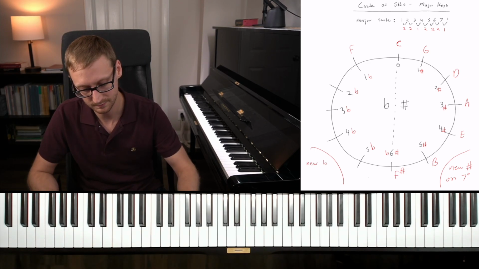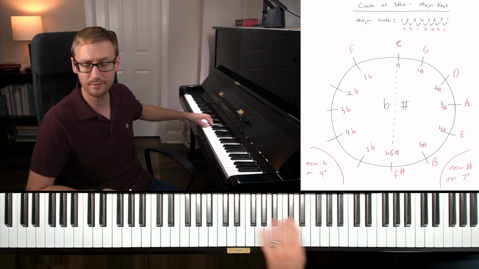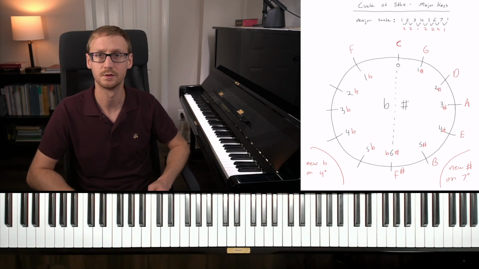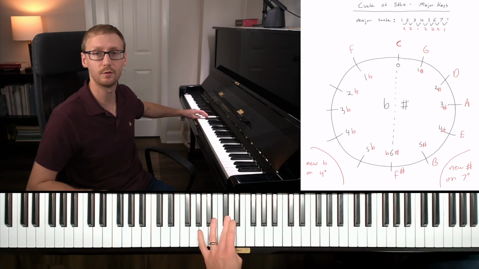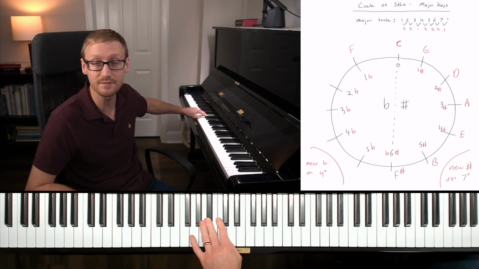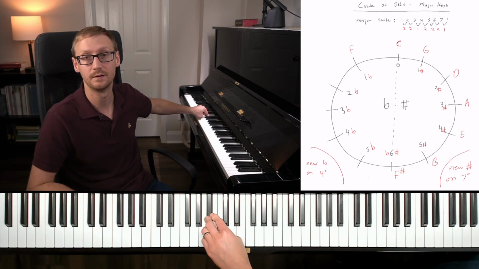New flat on the 4th degree, okay? So B flat is the 4th scale degree of F, and that's how that works. So if we go another fifth to the left, F, 1, 2, 3, 4, 5, 6, 7, we get to B flat, which is the previous flat that we had from the previous key, okay?